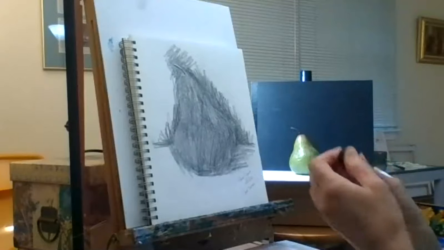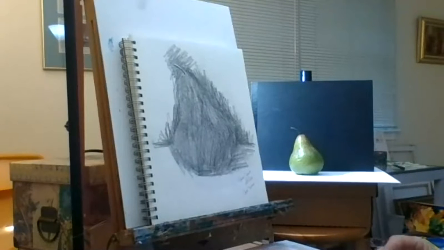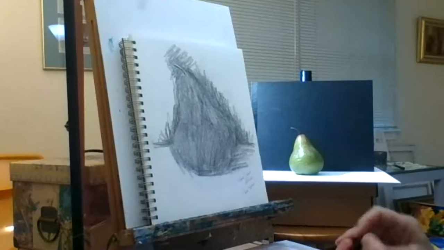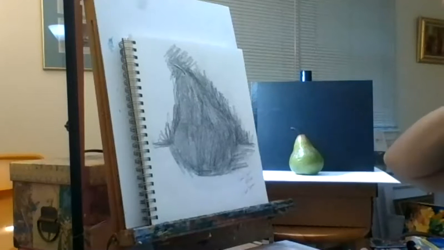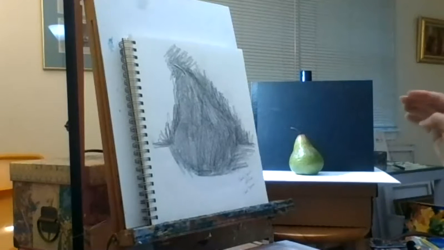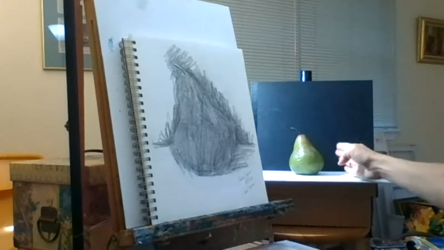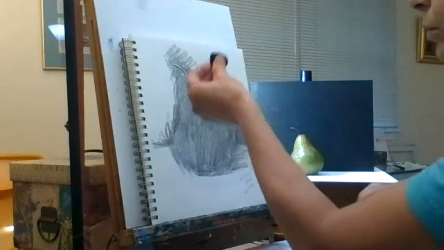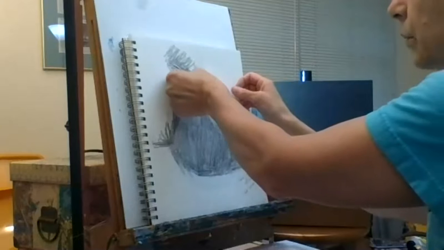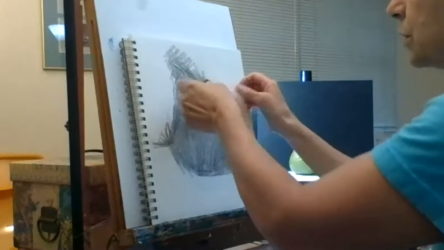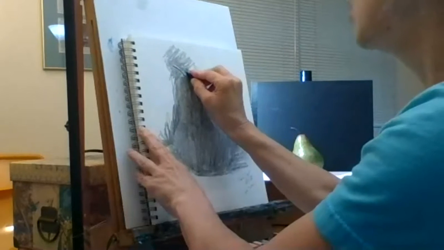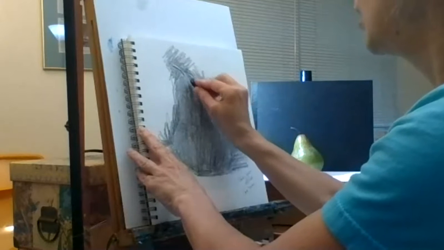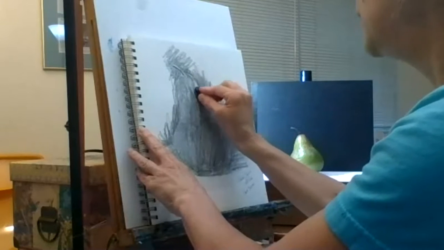Then using the kneaded eraser, that's where I will define things. So I know that the background is a little darker than my pear on this side. So I'm going to use my kneaded eraser to define the edge of my pear.